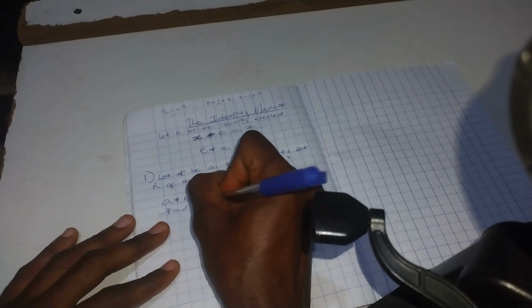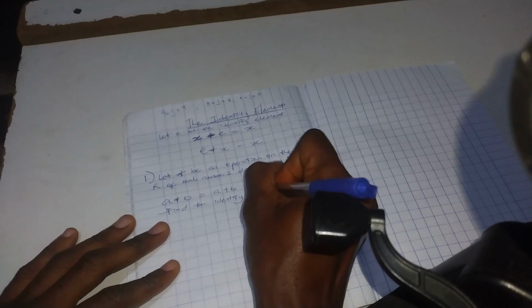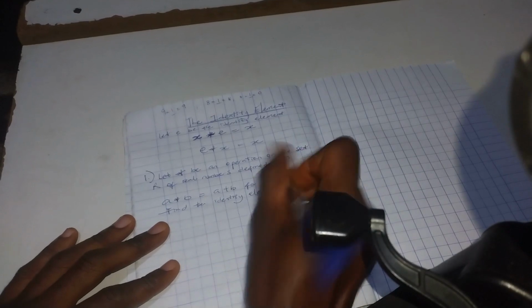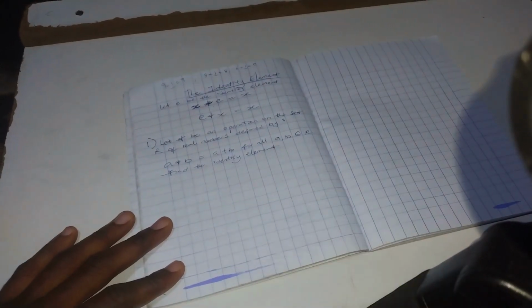Find the identity element. So now they want you to find the identity element.